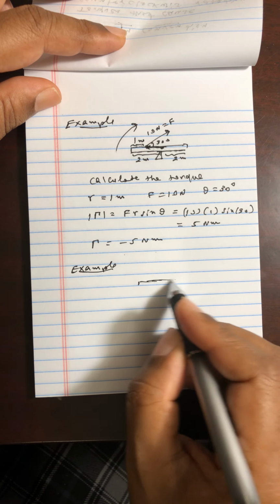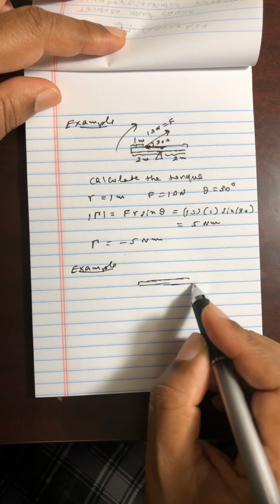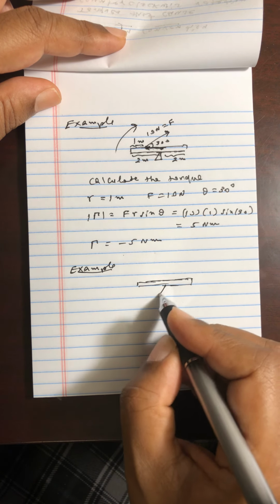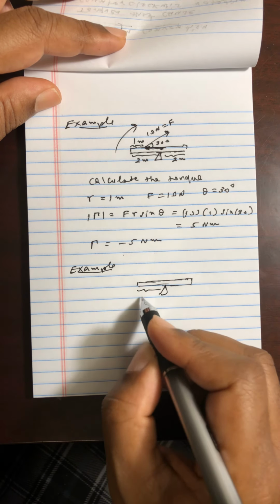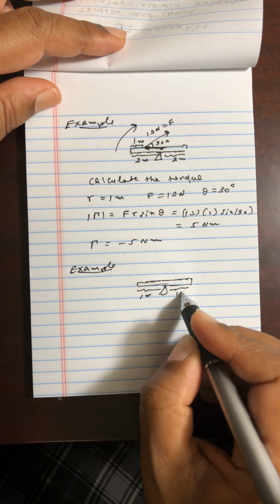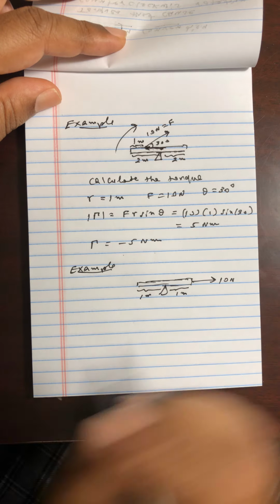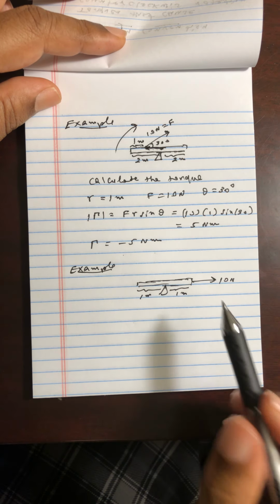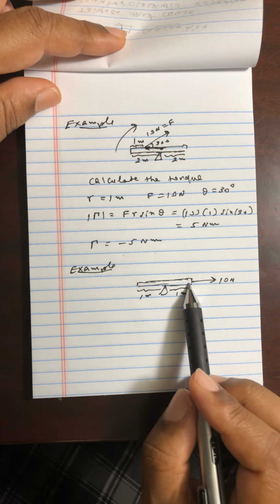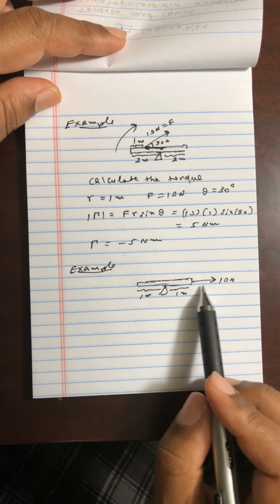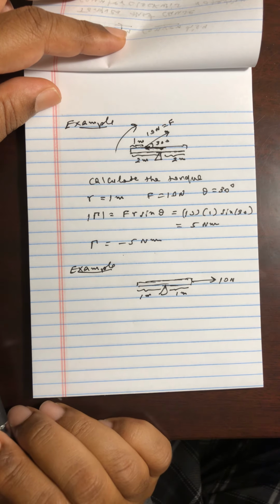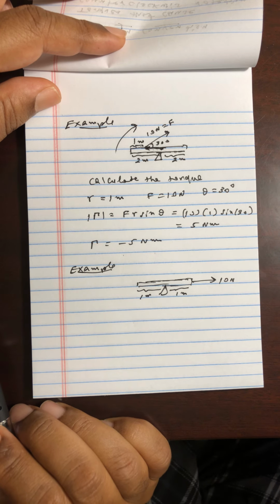Suppose we have this lever, let's say it's 1 meter, and then we apply force this way, let's say it's 10 newtons. All right, now as you can imagine, you cannot rotate this lever by applying force in the direction of the lever this way, right? So we expect the torque to be 0, but why is it 0 mathematically?